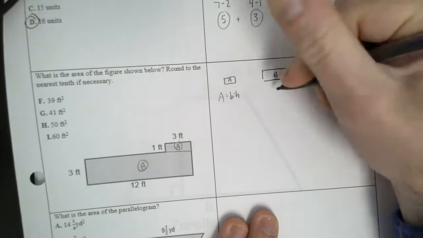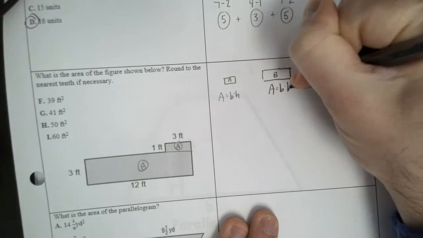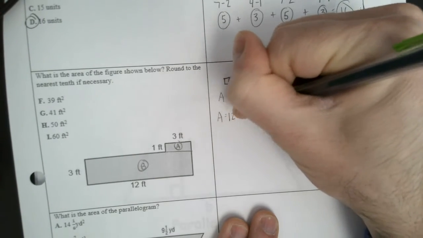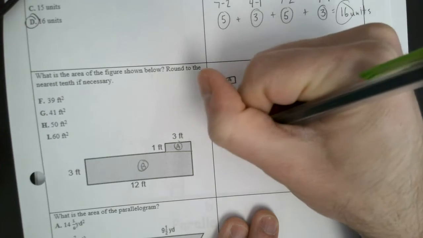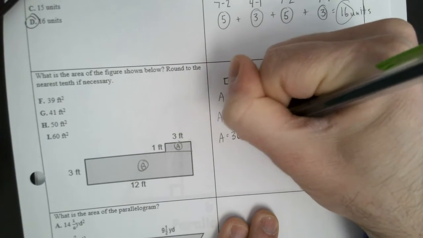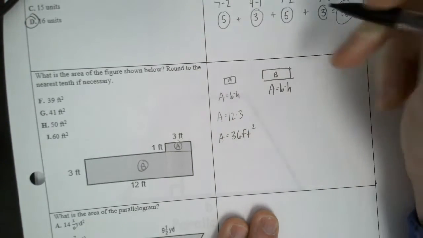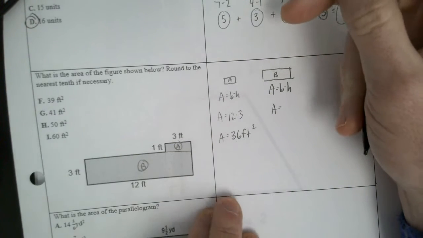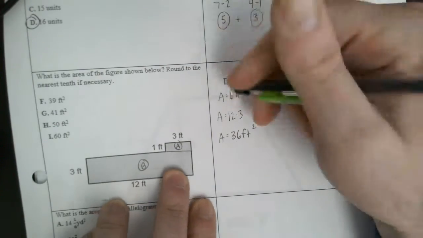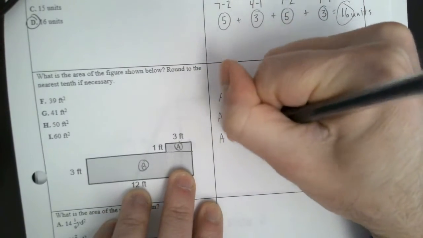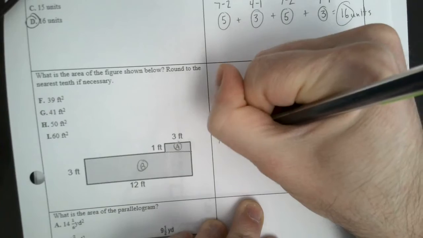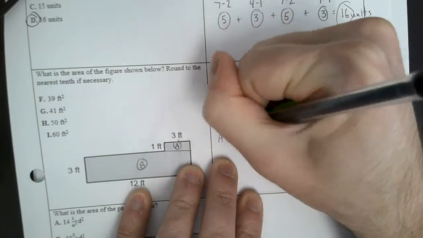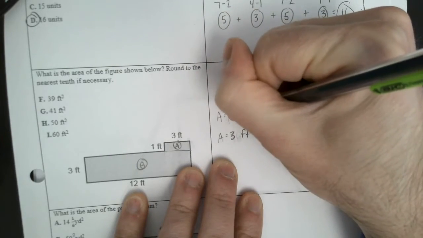A equals base times height. A equals base times height. What's the base? Base is 12, height is 3. And that's going to be 36 feet squared. And then B, oh no, I messed that up. My bad. I just have to erase a little bit. I only have to erase 2 numbers there. So A is actually a base of 3 and a height of 1. And the area is 3. My bad. I jumped the gun.